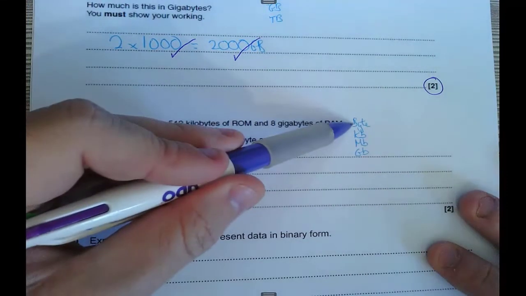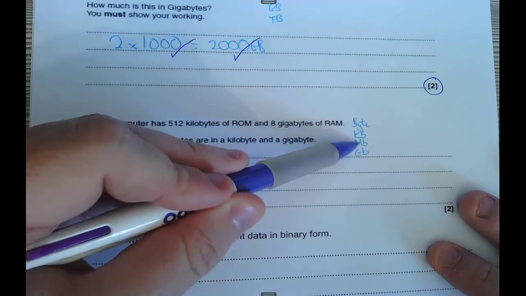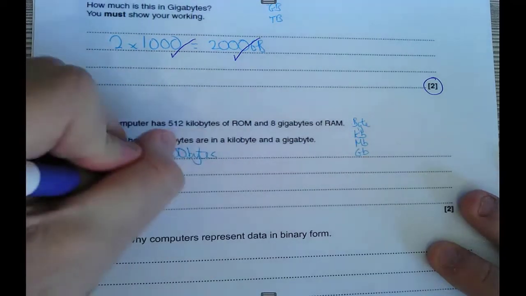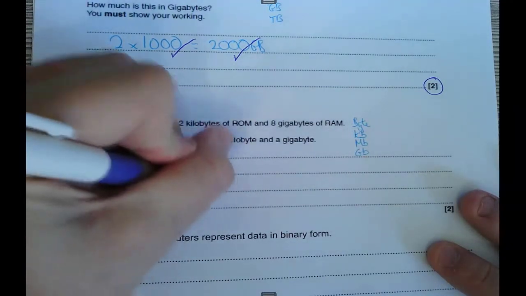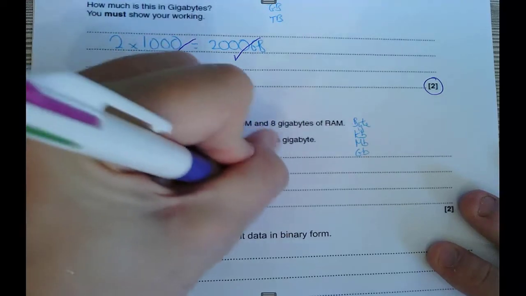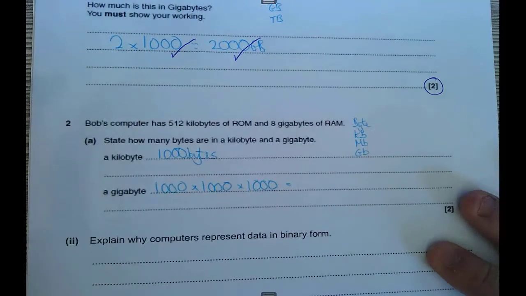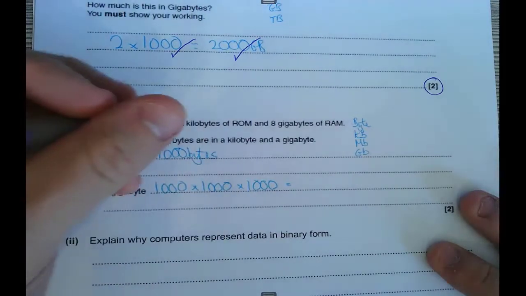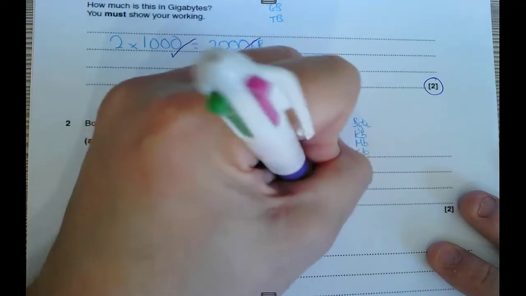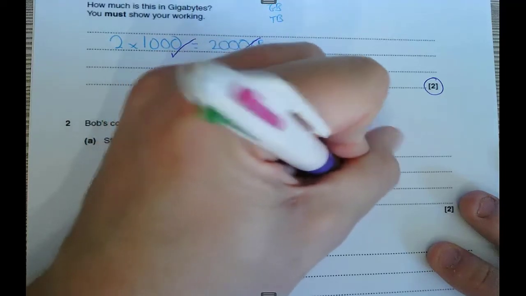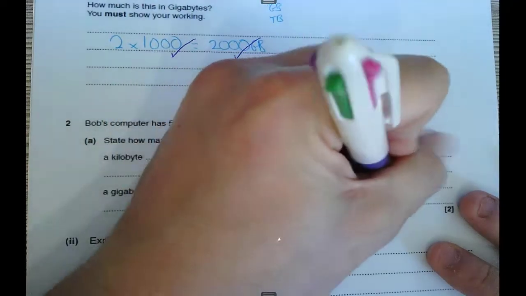We have to do 1,000 times 1,000 times 1,000. Okay, the easy way to work out what the answer to that is, count up the number of zeros and put a 1 in front of it. So we've got 9 zeros. 2, 3, 4, 5, 6, 7, 8, 9.